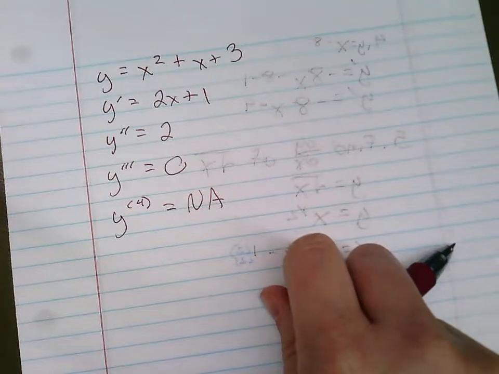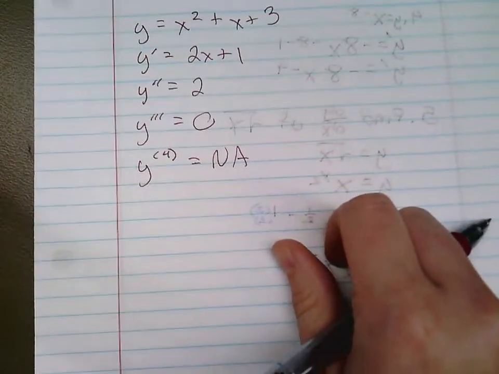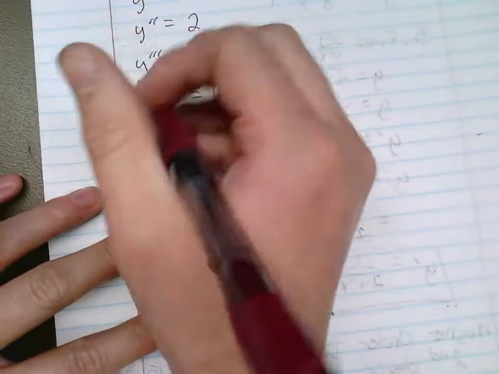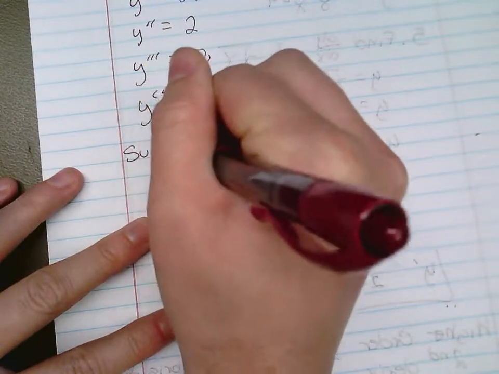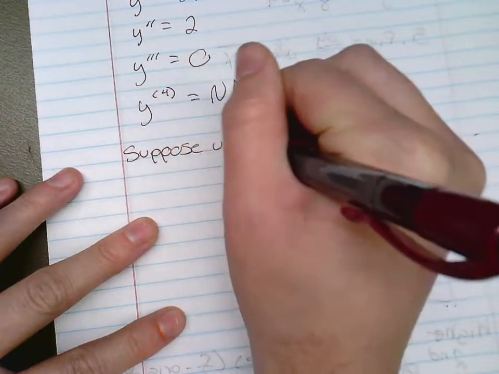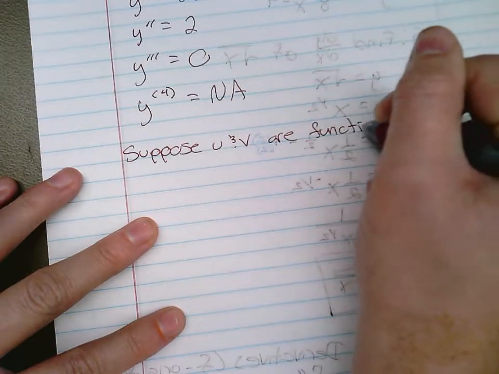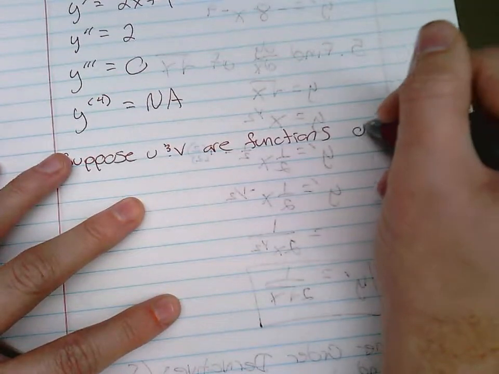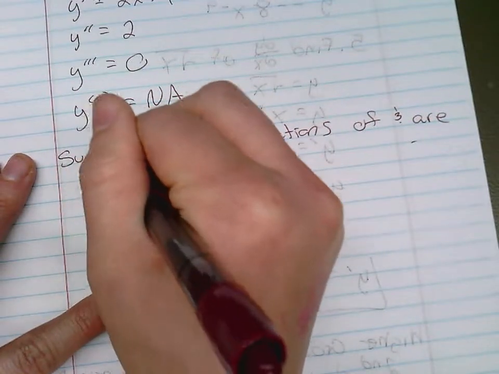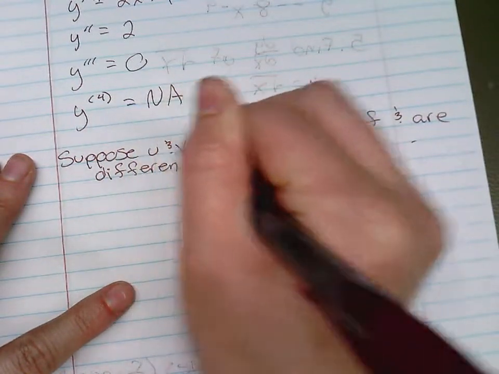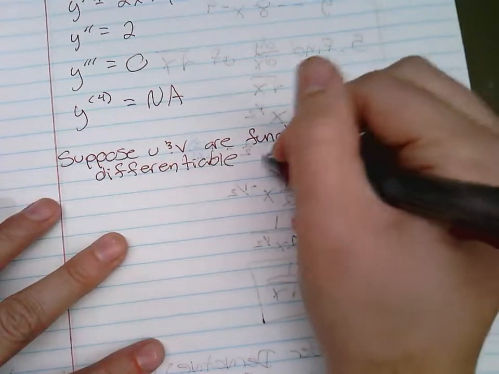Okay. Now, one more problem, and then we will be done. Suppose u and v are functions of x and are differentiable, which means it just has a derivative at x equals 2.